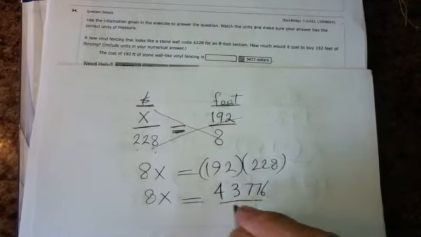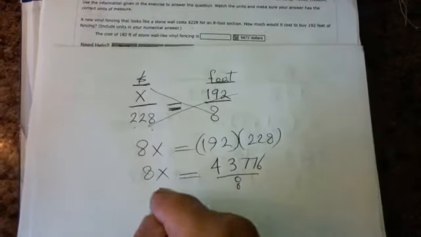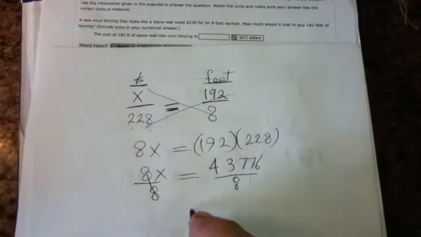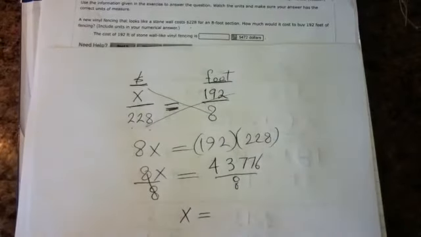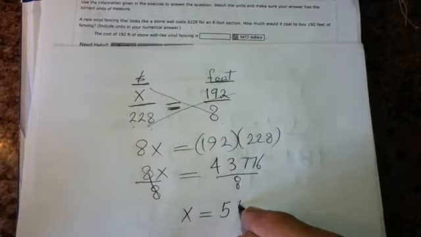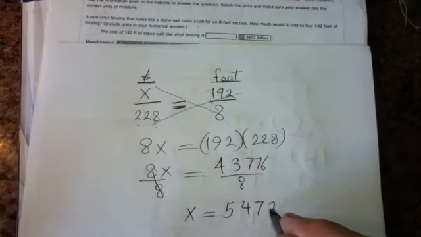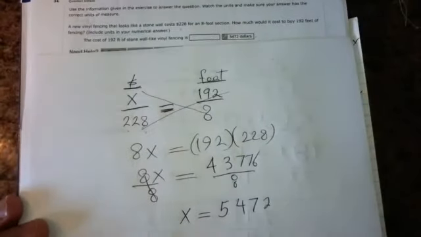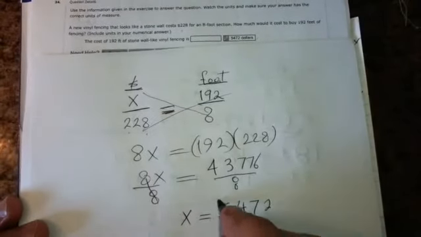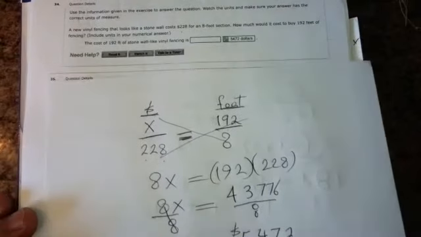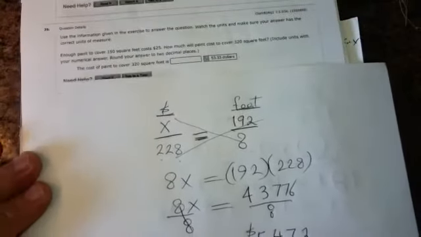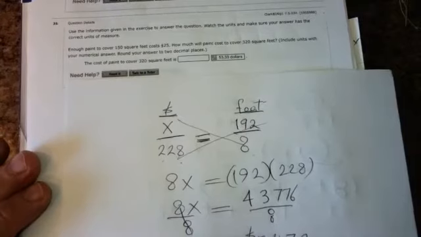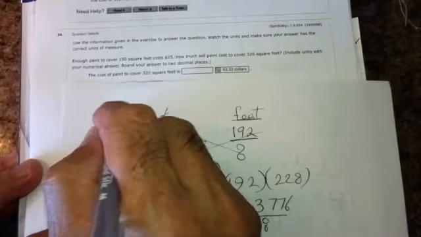And then divided by 8. $54.72. $5,472. Wow, that's a lot. Okay. So that was number 34.